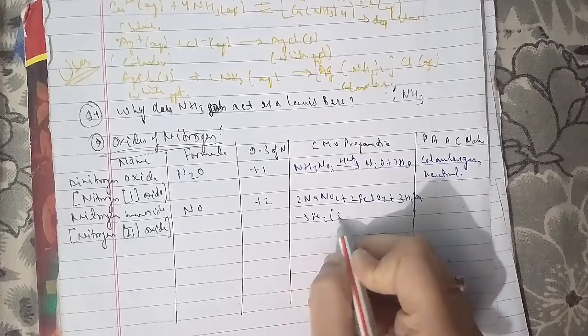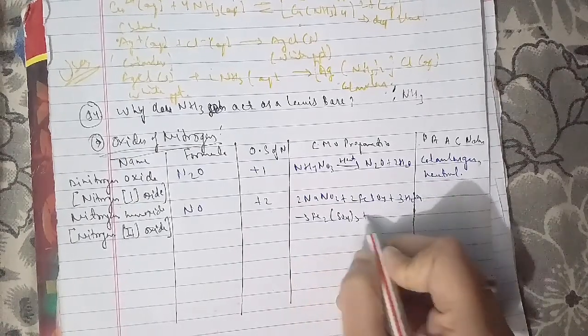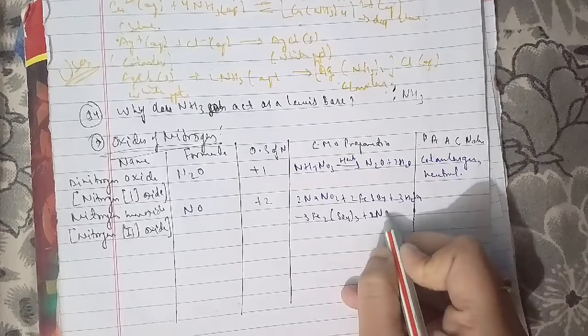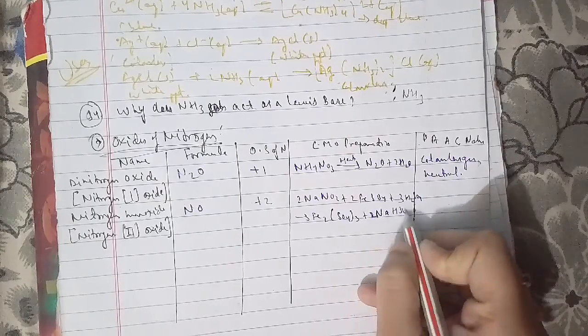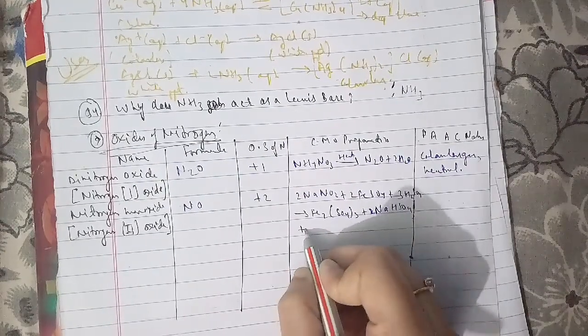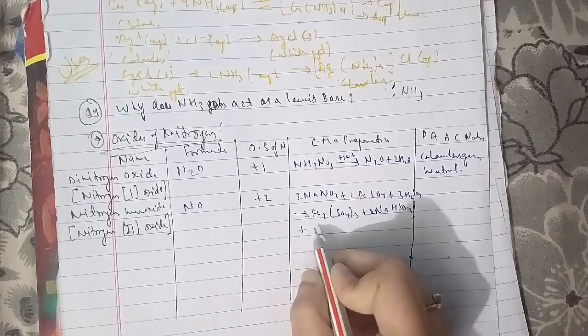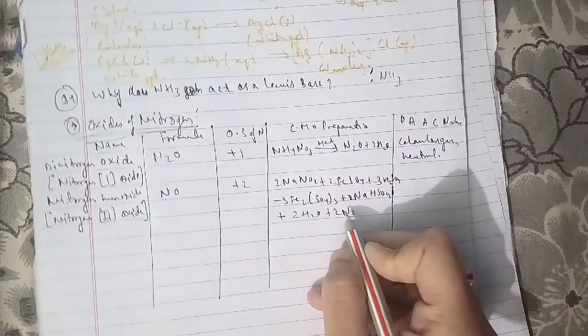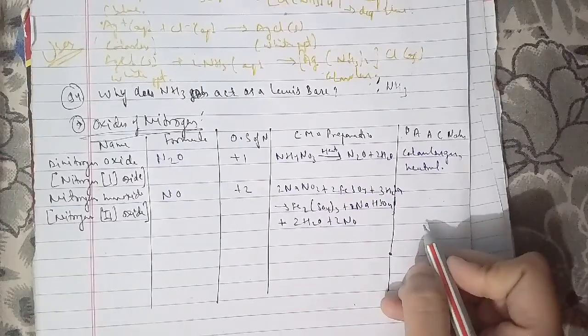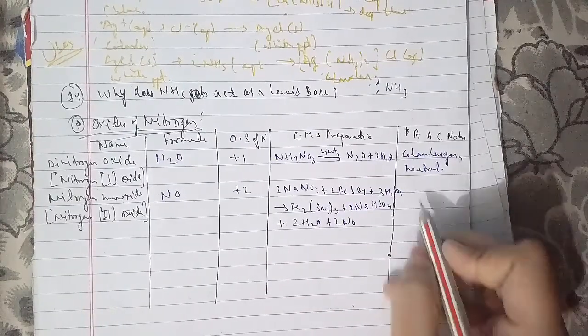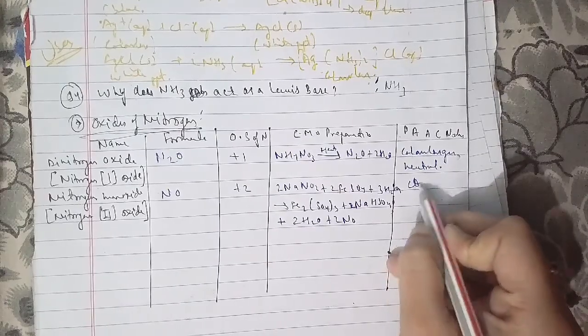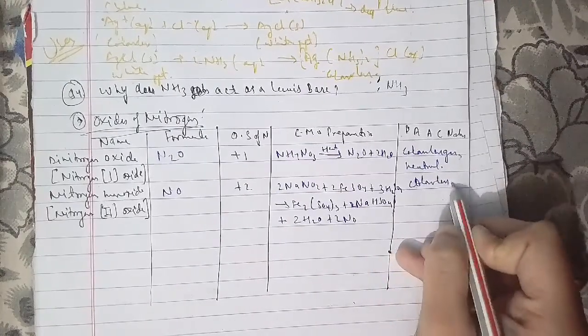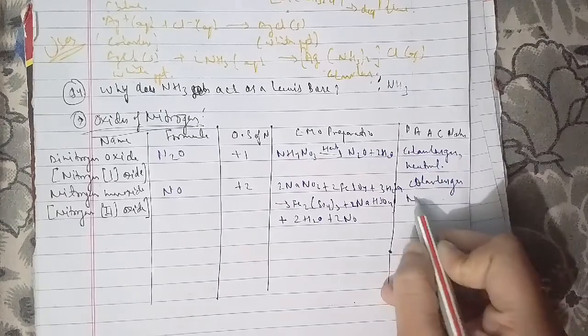The formula is NO2, with oxidation state +4. The preparation is 2Pb(NO3)2 at 673 Kelvin, which gives 4NO2 plus 2PbO plus O2. It is a brown gas and acidic.